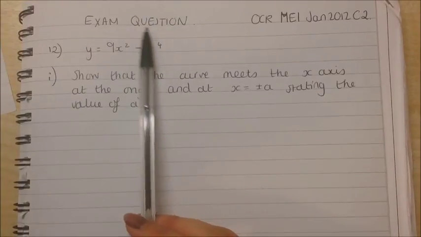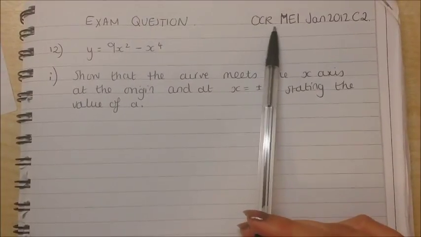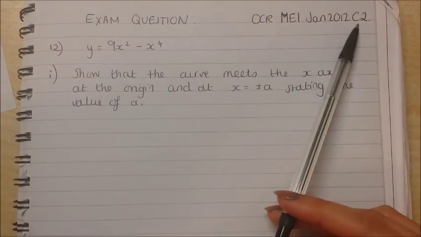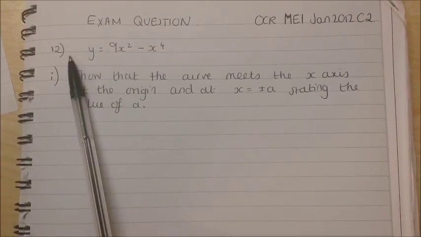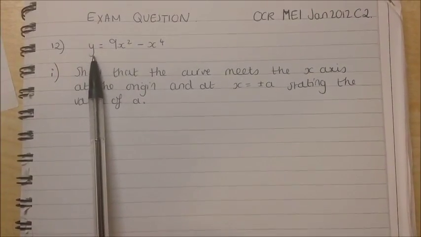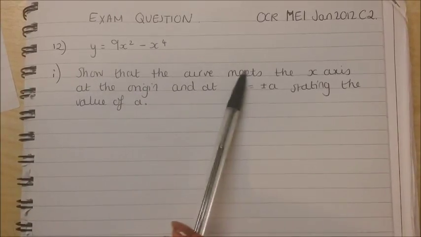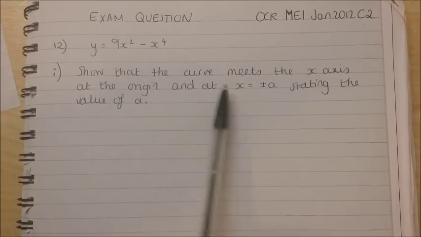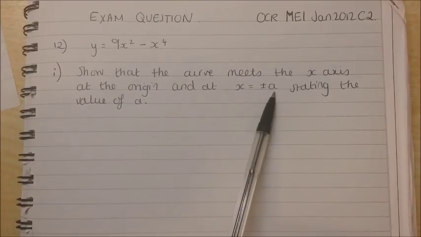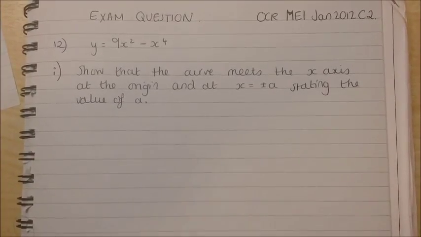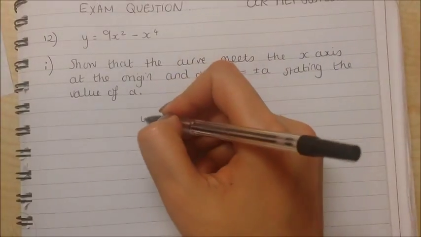I'm now going to do an exam question from a past paper, OCR MEI January 2012 C2. I'm going to do question 12 of the past paper. So here the question asks me to show that the curve meets the x-axis at the origin and at x equals plus or minus a, stating the value of a. So here, I'm just going to write the equation again.